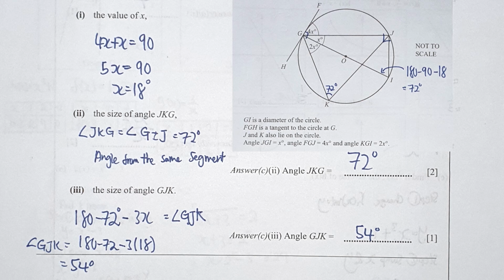As for the last part, calculate the angle GJK. This one will actually be 180 minus 3x minus 72. You will get your result as 54.